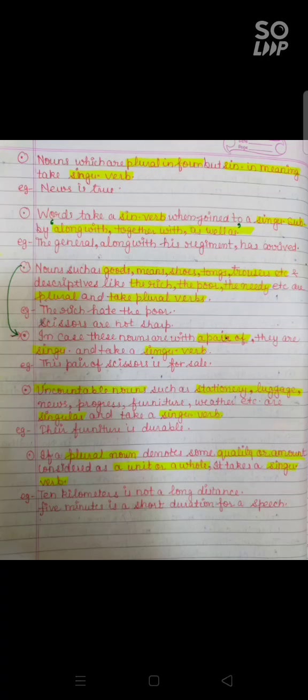they are plural and hence they take plural verbs, like the rich hate the poor, scissors are not sharp. But whenever these words are used with the phrase a pair of, they become singular in number and hence they use a singular verb.